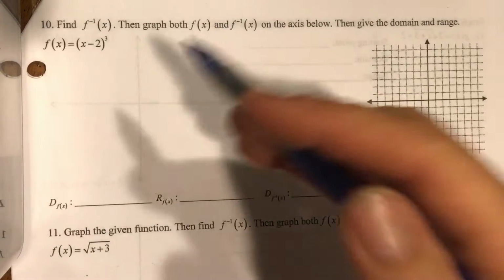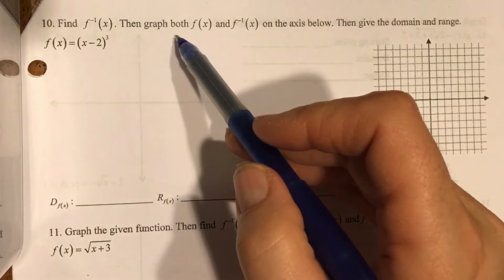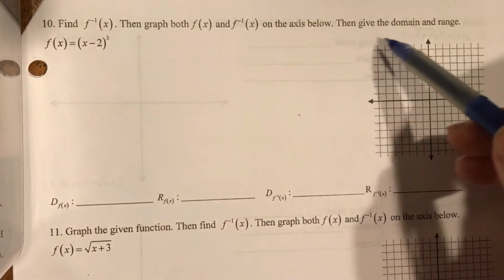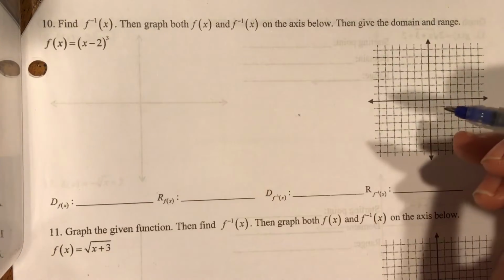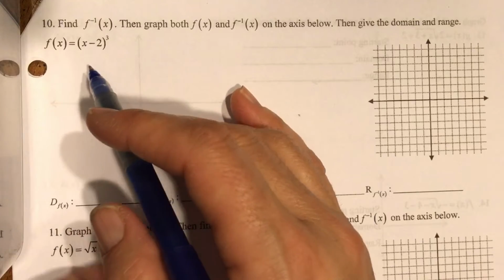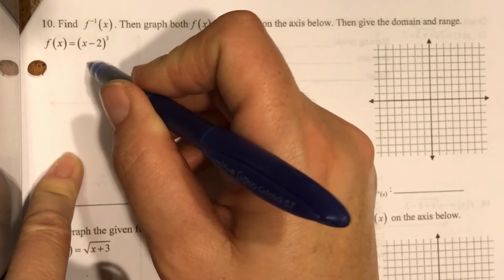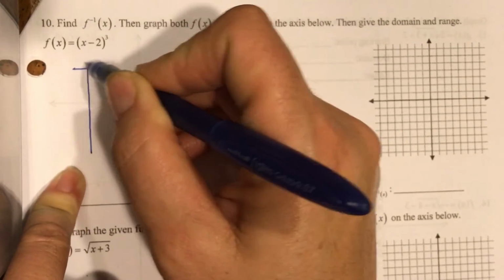All right, this one says, find f inverse, then graph, these same directions as before, right? Blah, blah, blah. Then give the domain and range, except for on this one, they did not give us our x and y chart already started, but we are awesome and we can handle it.